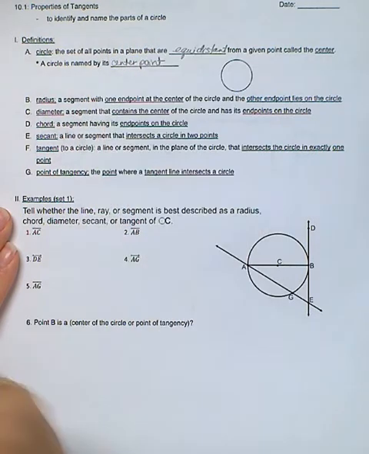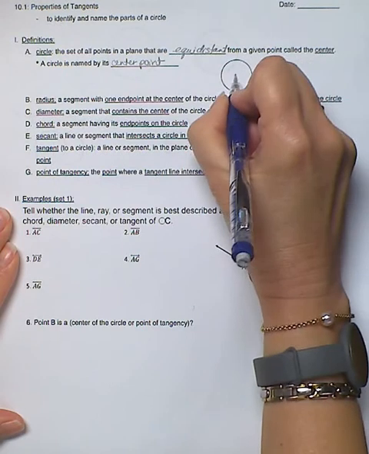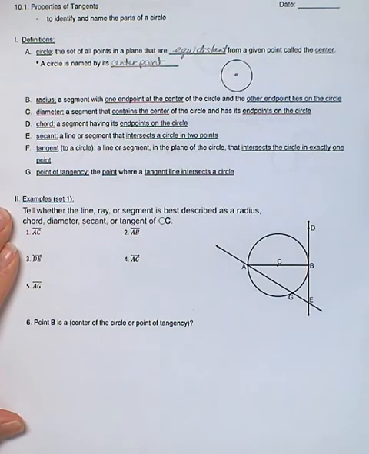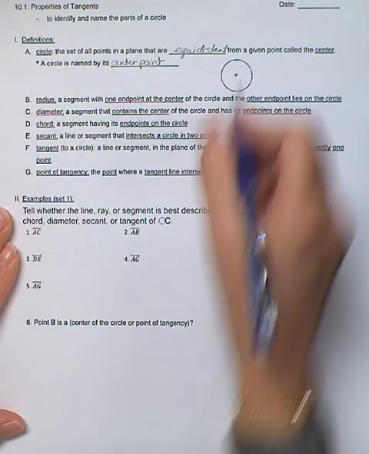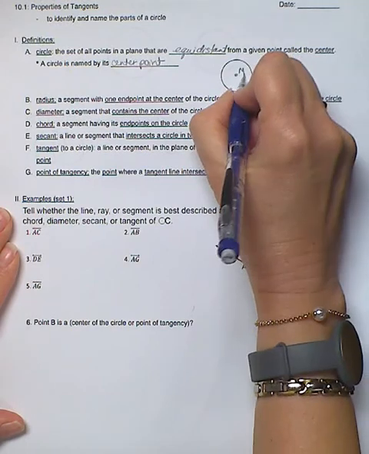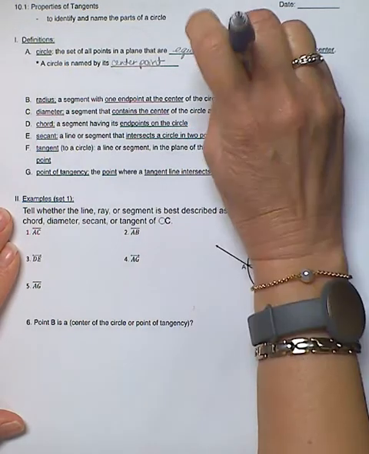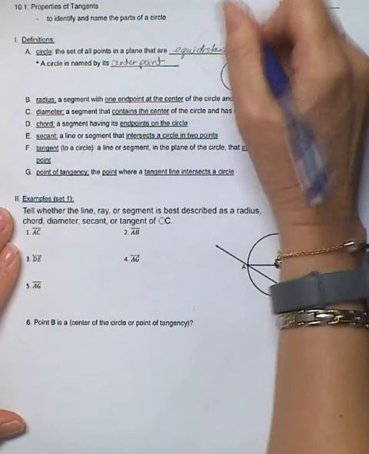So if we look at our circle here, and let's say this is the center, and that center is the letter M. Well, that's a horrible M. Let me fix that. There we go.